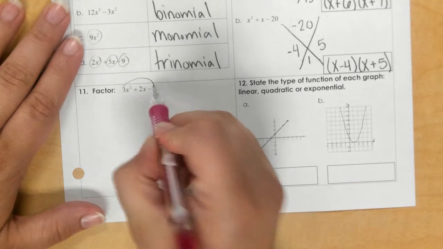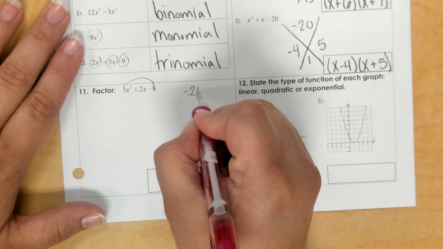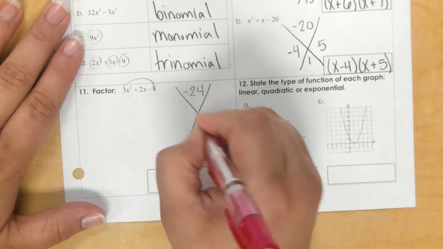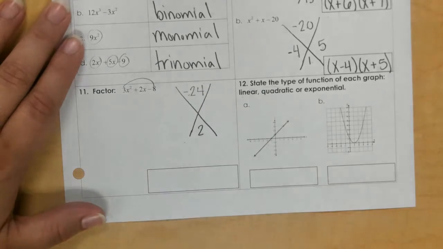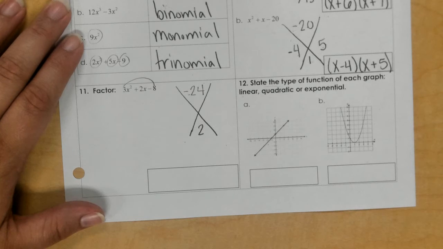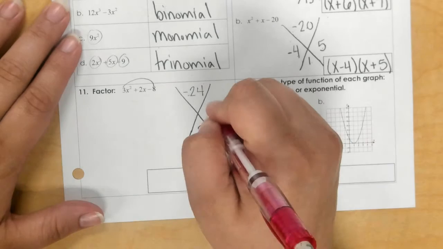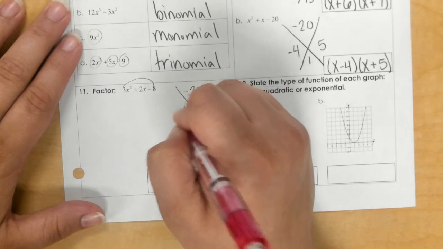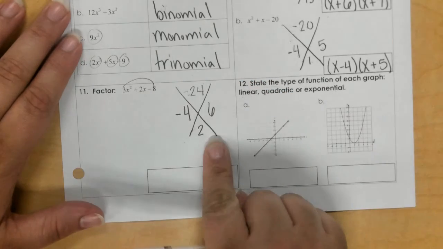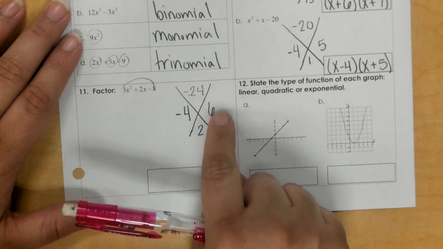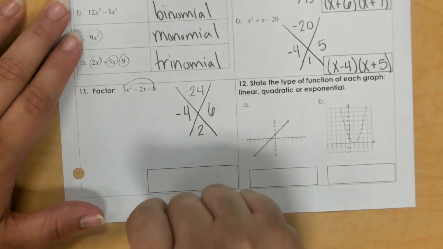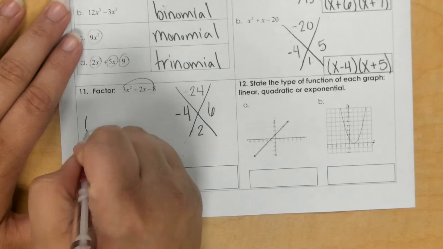So 3 times negative 8 is negative 24. And we're trying to get to positive 2. Okay. So now, for the factors, I would go with 6 and 4 and make 4 negative, because 6 minus 4 is 2. Okay, 6 times negative 4 is negative 24. So I would write it in factored form.